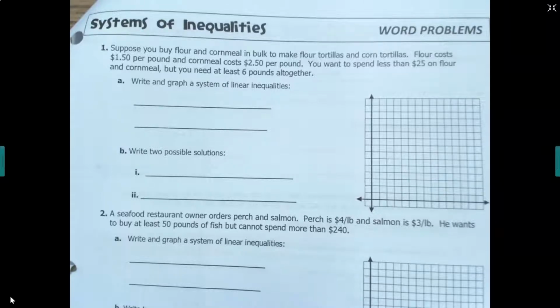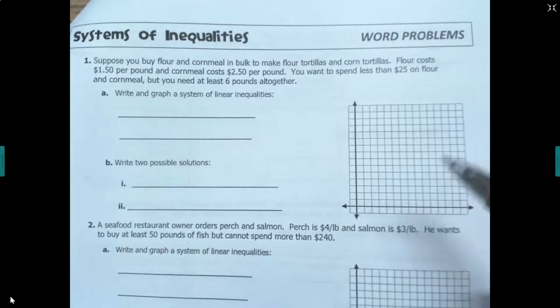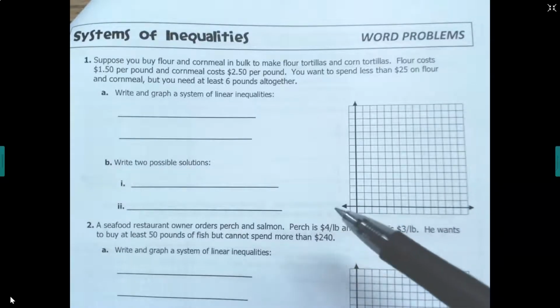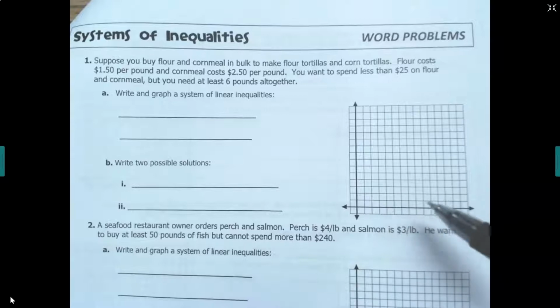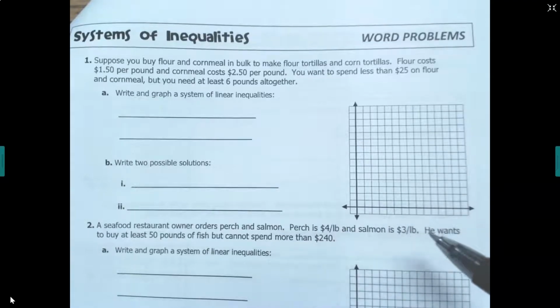Alright, so what we're going to do is write inequalities like we have done in the past, but then we're going to have to convert them into slope-intercept form in order for us to be able to graph them easily. And then we're going to come up with two possible solutions that could work, because there'll be many. Anything in the shaded region is a solution.